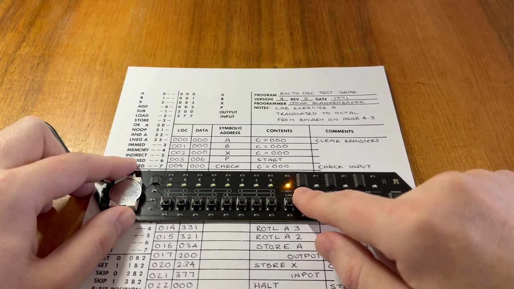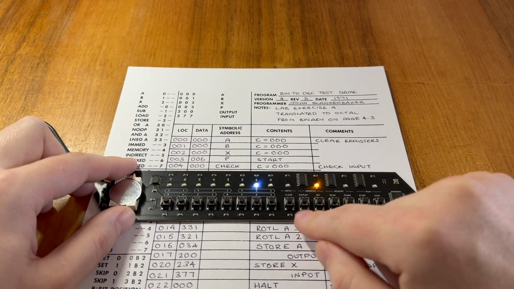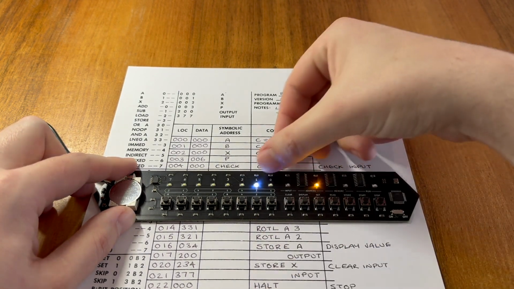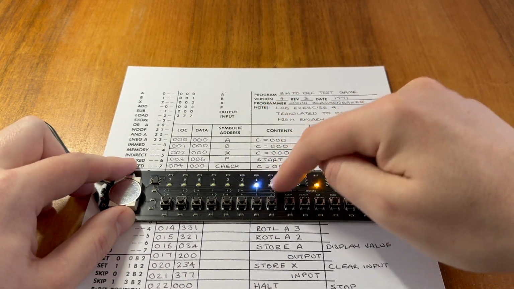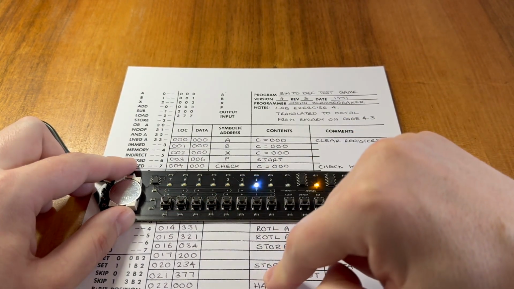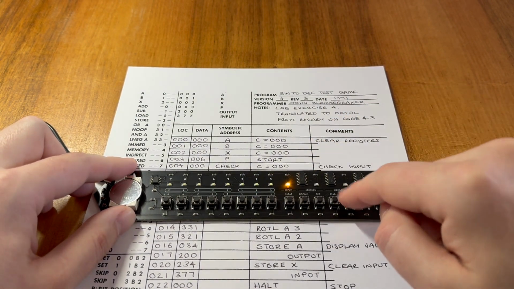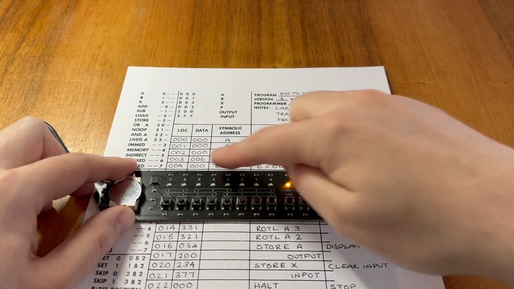I can confirm that if I choose to do so, but I don't have to, by pressing this button here, the display button. And this confirms that we are now at location 2. Okay, so 2 plus 0 gives us 2 in this location. There's zeros in both of these as well. Again, we want to enter a 0, so I'm going to press clear here and store. And now we're going to be in location 3.